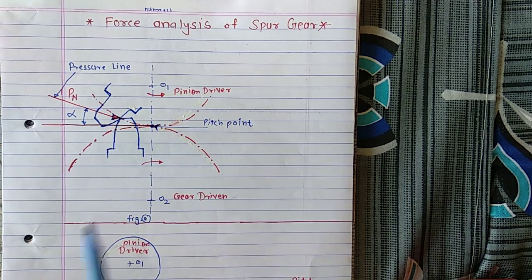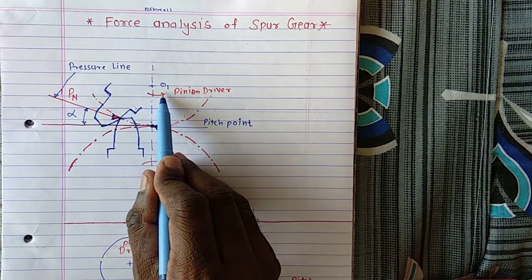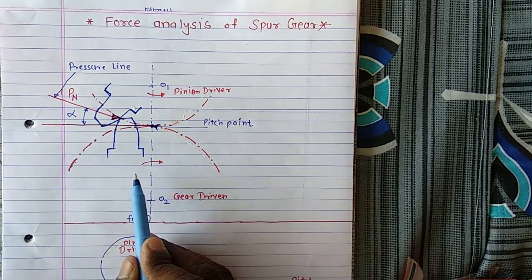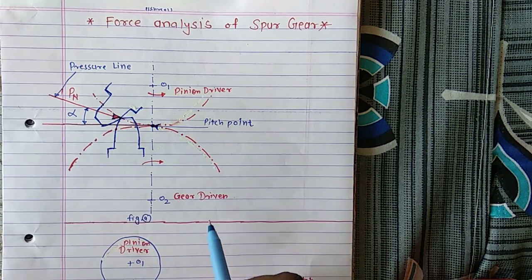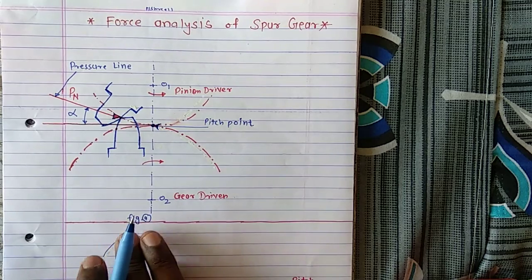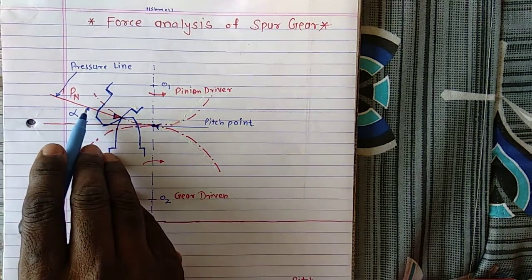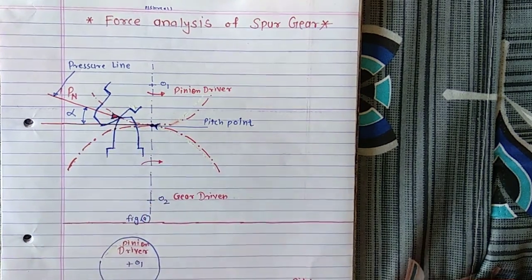Here we have assumed that the pinion is rotating in the anti-clockwise direction, which is the driver, and the gear is rotating in the clockwise direction, which is the driven member, and we have shown all these elements in figure A. Now see here, this resultant force P is exerted by the pinion on the gear.